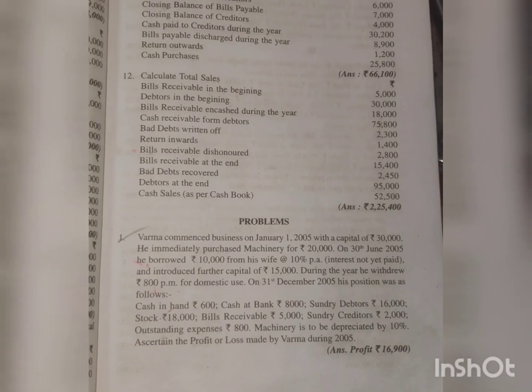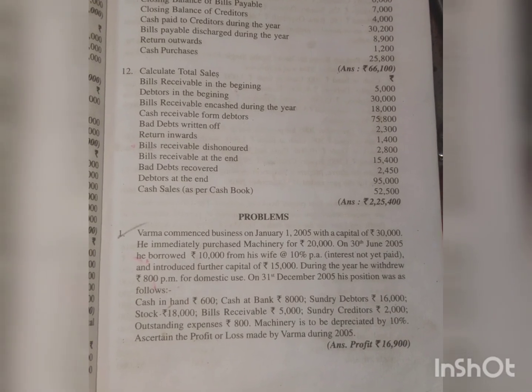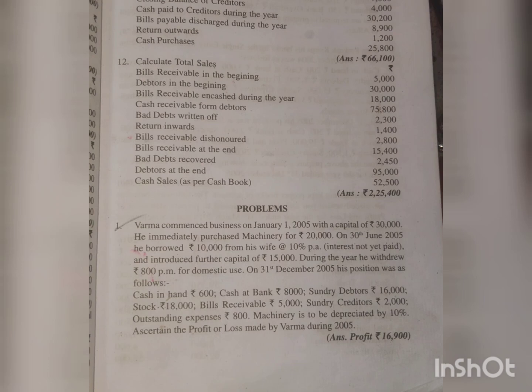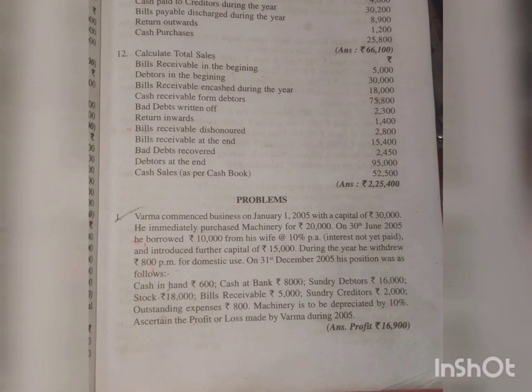Hello everyone, today we are going to start the problems on accounts from incomplete records. So let's start the problem. I'm following Pankaj Publication, so this is problem number 1 from the Pankaj Publication.